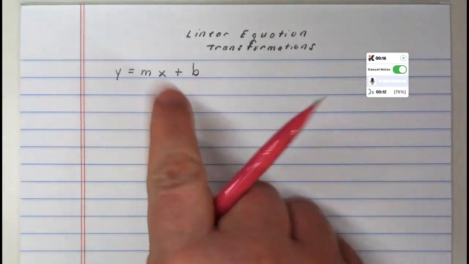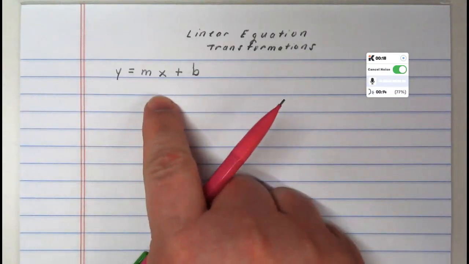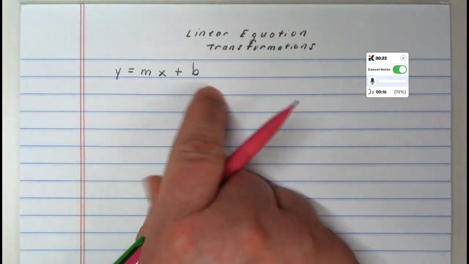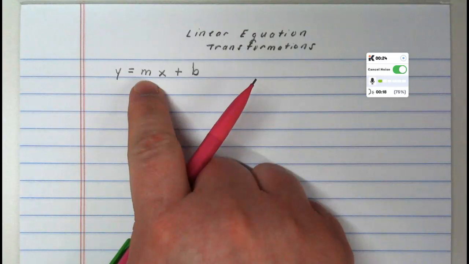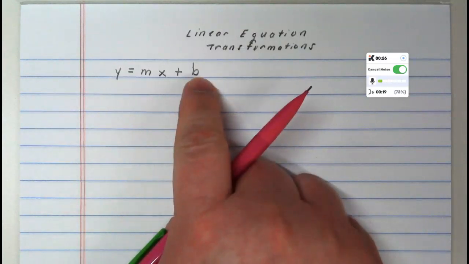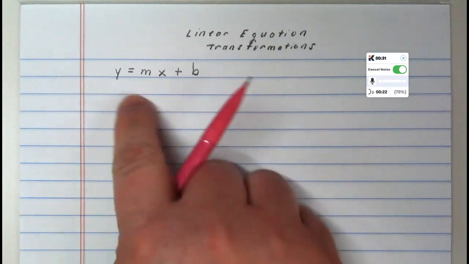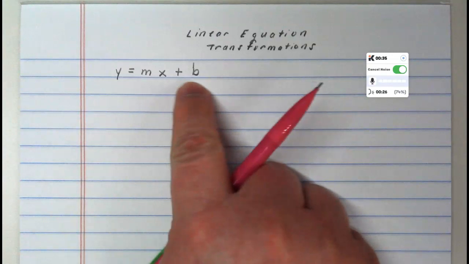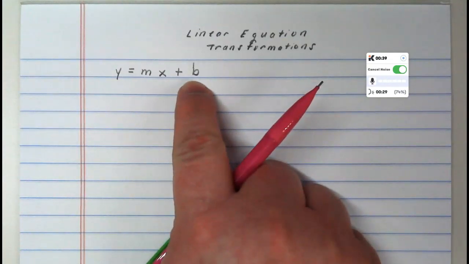So when you're given the slope-intercept form of a linear equation, we have y equals mx plus b. Remember, the m value is the slope, and the b value is the y-intercept. Now, based on what you're given, sometimes the line can be moved in different ways in order to get a new line that's shifted either up, down, left, or right.